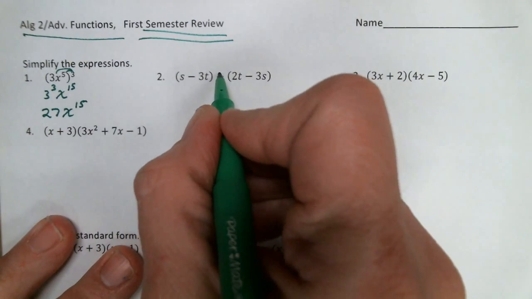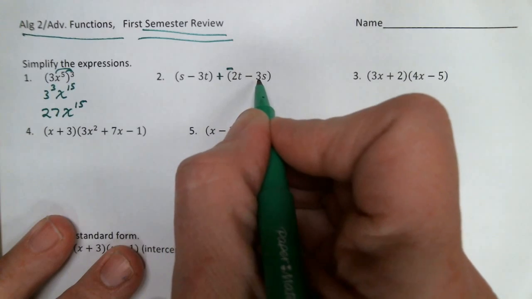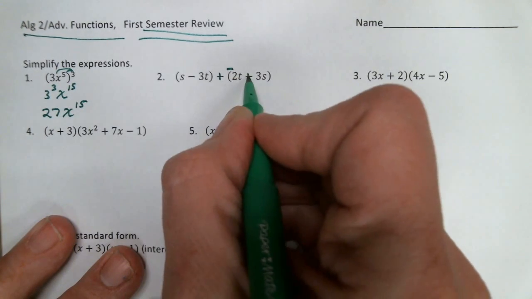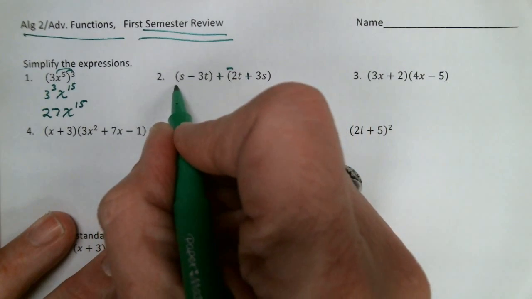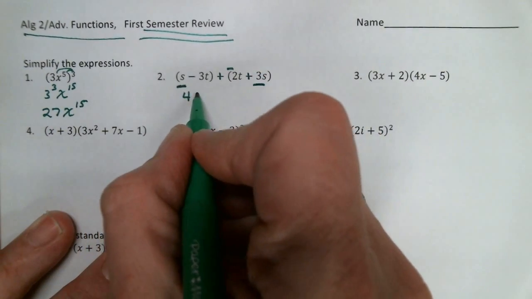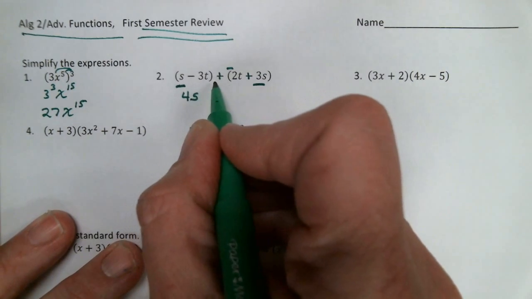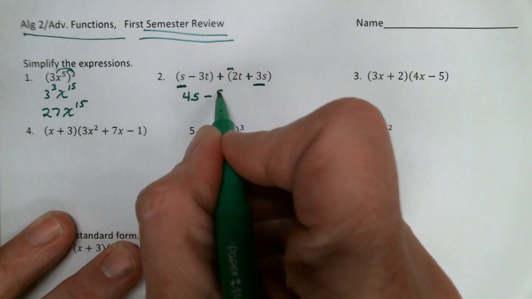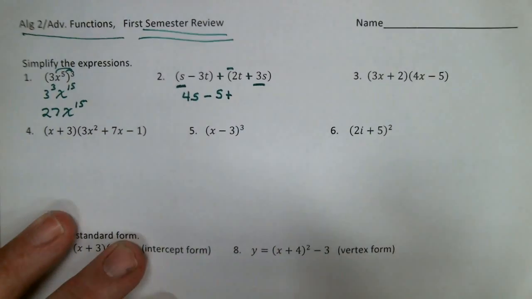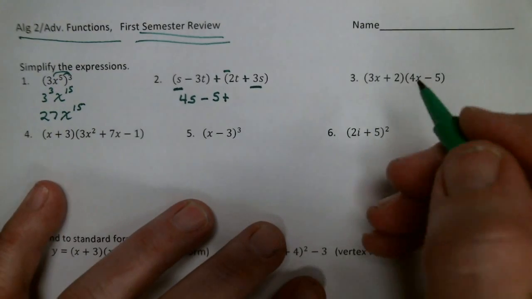On number 2, we're just subtracting. I like to change it to adding the opposite. So I'll change plus negative 2x, and then instead of minus 3s, we'll have plus 3s. So then combine like terms. The s matches up with a 3s, so s plus 3s makes 4s. Negative 3t minus 2t, or negative 3t plus negative 2t, makes negative 5t. There you go.